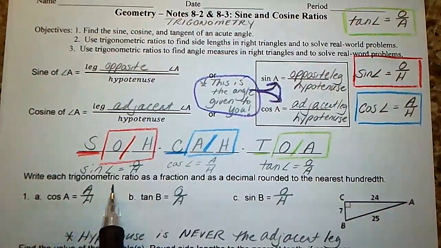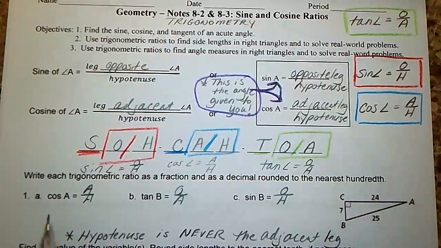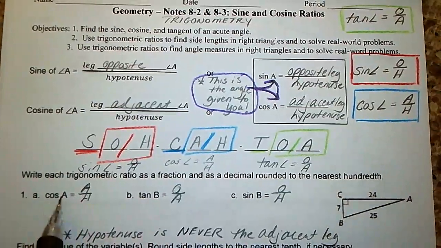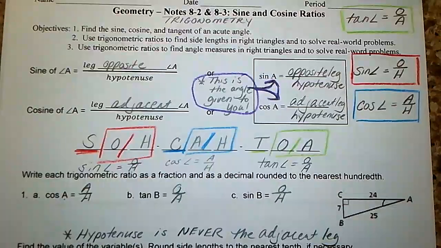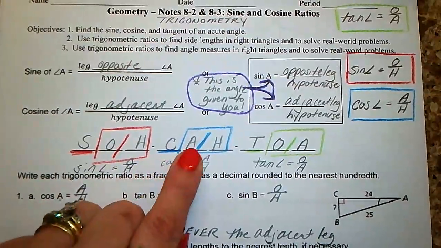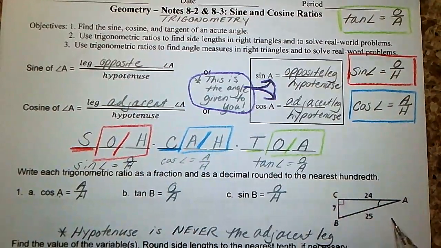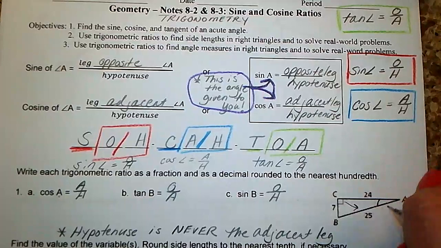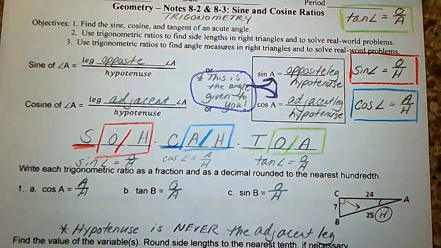It says, write each trigonometric ratio as a fraction and as a decimal, rounded to the nearest hundredth. Okay, so for this first one, we're going to look at A. A is the angle they're telling us to look at. So from A, we want to use cosine. Cosine is adjacent and hypotenuse. So we have three sides here. We have to decide which one of those is our adjacent and, of course, which one is our hypotenuse. Now, we have the right angle. The side across from the right angle is always our hypotenuse. That's always the hypotenuse no matter what.